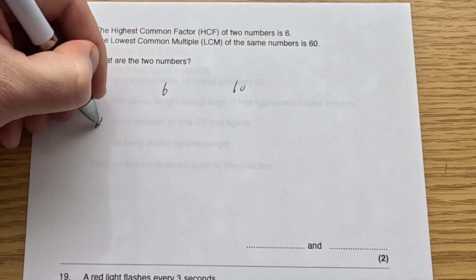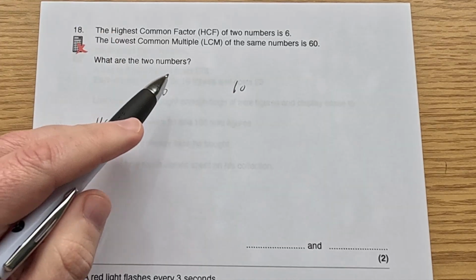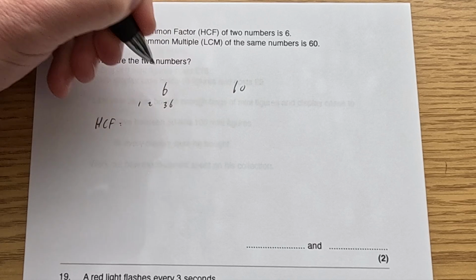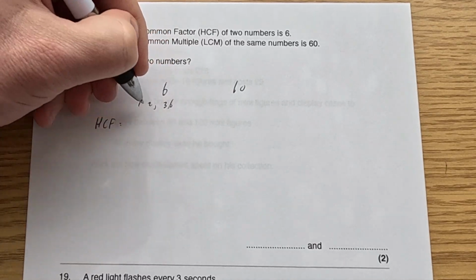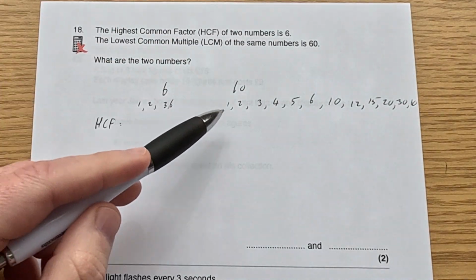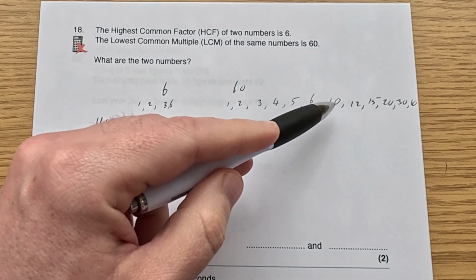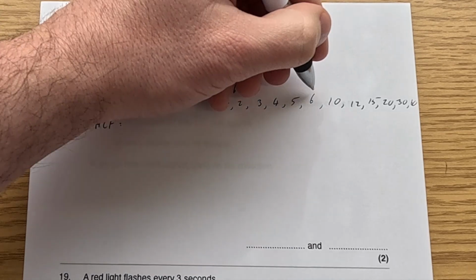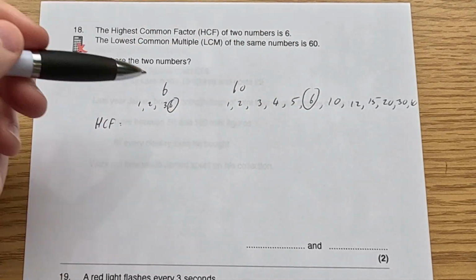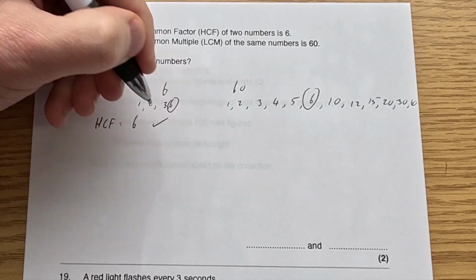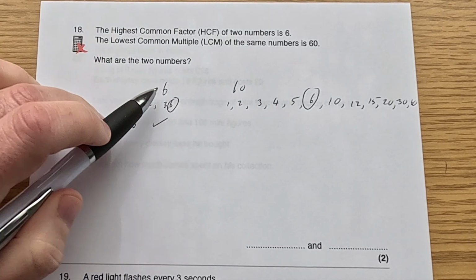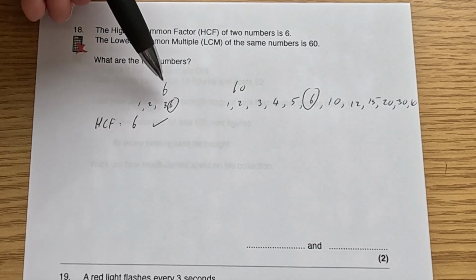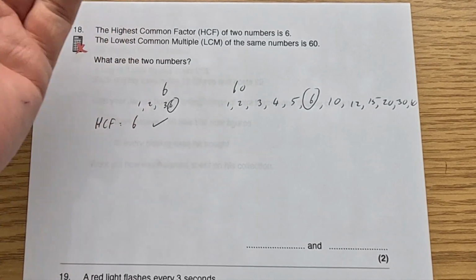So for the highest common factor of 6 and 60, if we write down the factors of 6, they would be 1, 2, 3, and 6. And the factors of 60 would be 1, 2, 3, 4, 5, 6, 10, 12, and so on. There's quite a lot of them. And as you can see, the highest common factor of both of those two numbers would be 6. So that's fantastic. I just chose 6 as a start number because if the highest common factor of the two numbers is 6, choosing 6 as one of the two numbers might work in this case.